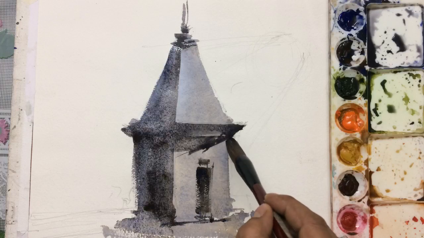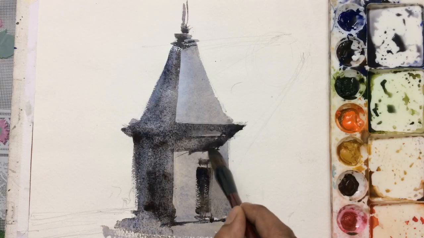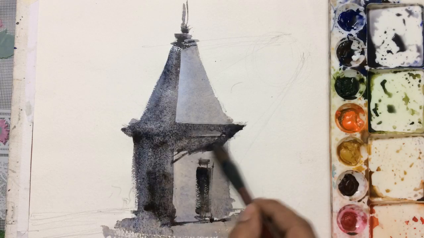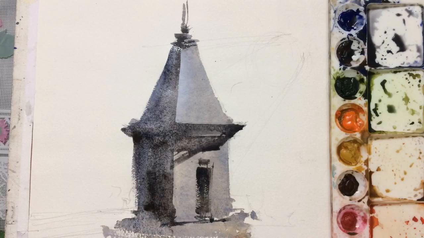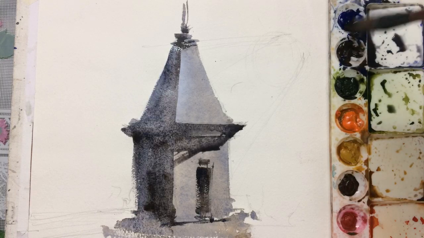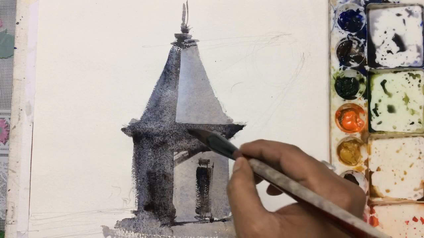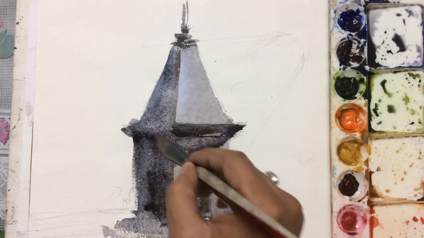This is the shadow falling from here, to give it a little darker look here.